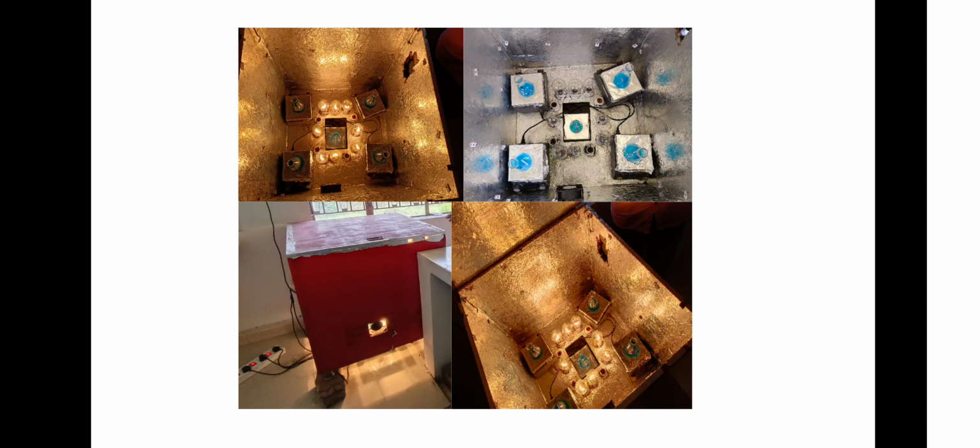We can connect this with the chiller also. This is the exact photographed real-time images showing the photocatalytic reactor we have developed.